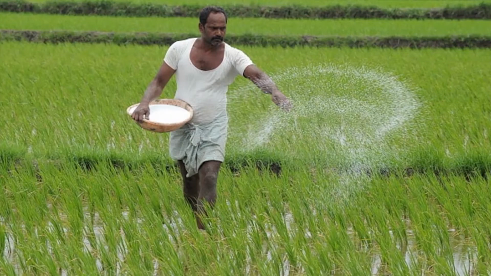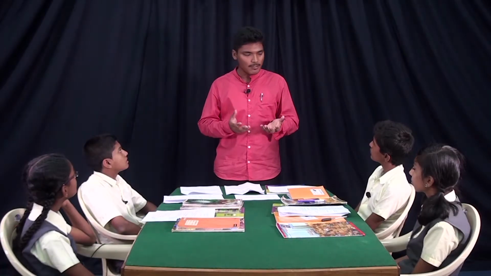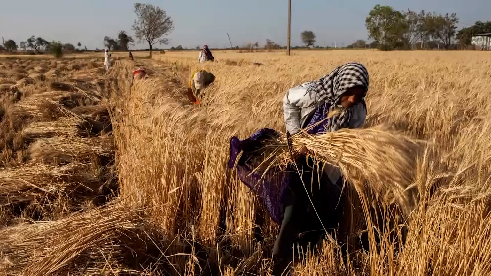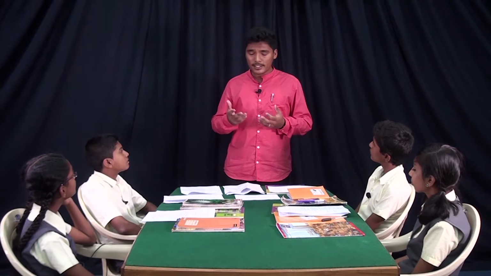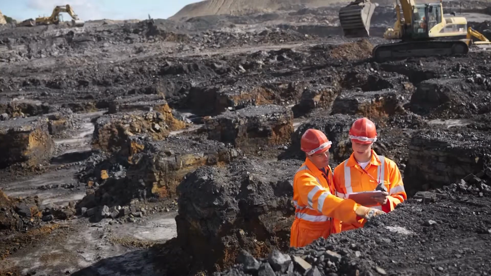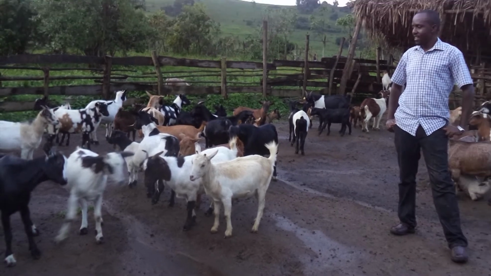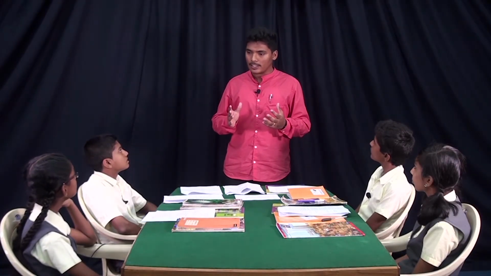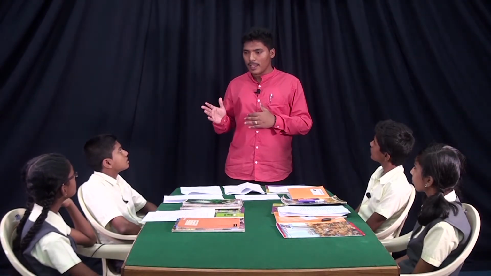Their activity is directly depending on nature. Any activity which is directly depending on nature is known as primary activity. Now, would you tell me what was the activity performed by Riyaz and Rosie? Farming. Correct. Now, any more activity which is directly depending on nature? Yes. Fishing, lumbering. Correct. Mining. Correct. Yes. Rearing animals. You have said it correctly. Now, any activity which is directly depending on nature has been regarded as primary activity.